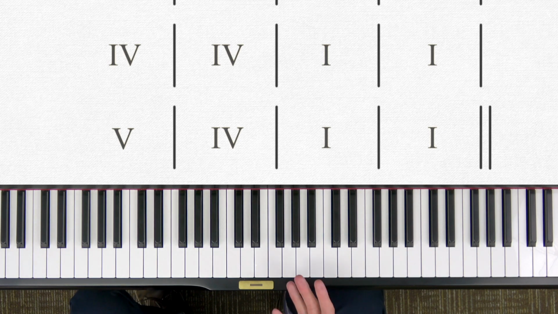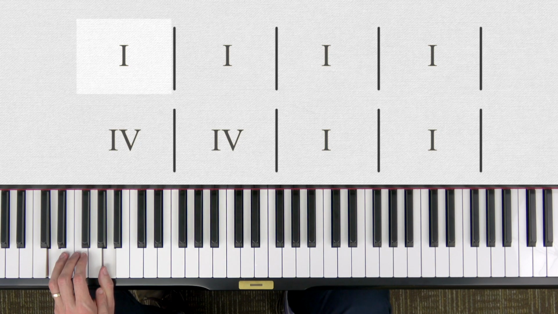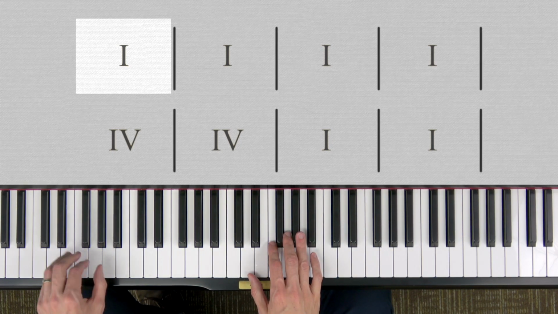Now, I have a challenge for you. That's to pause the video and try doing just these very simple whole note chords in your left hand while you improvise a little right hand melody.